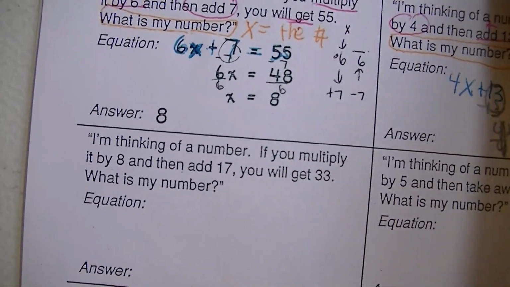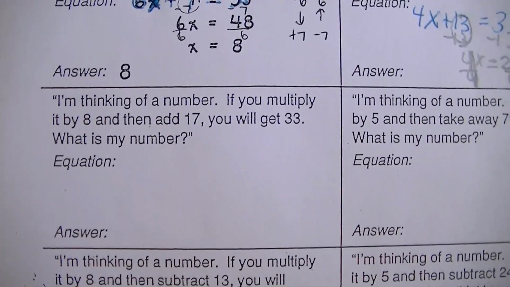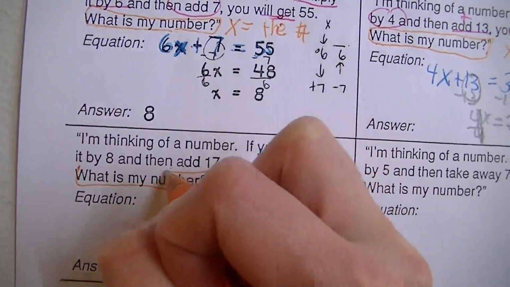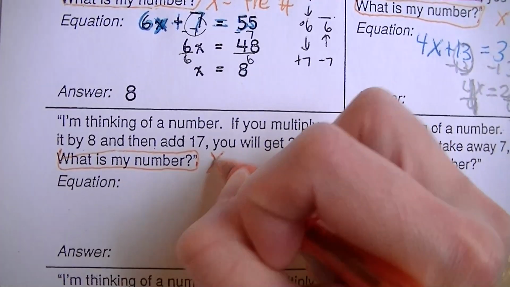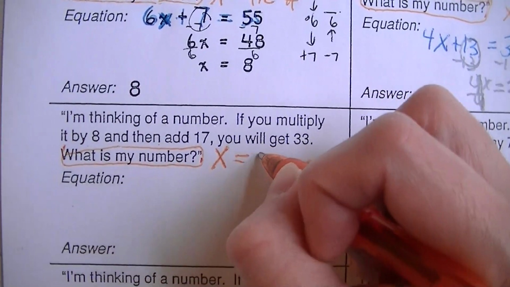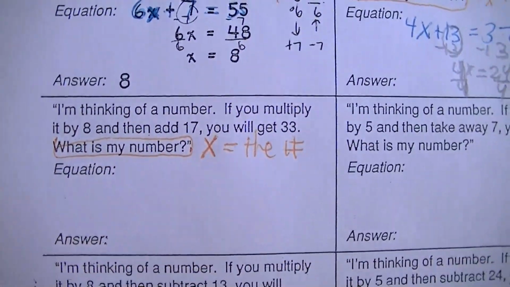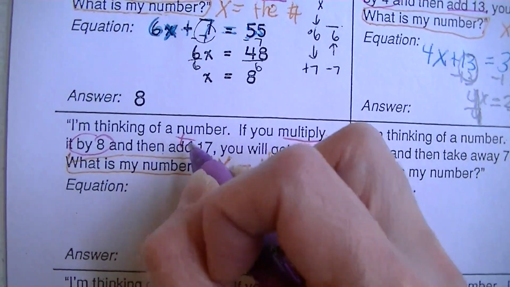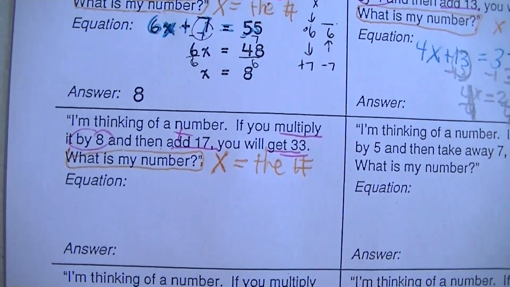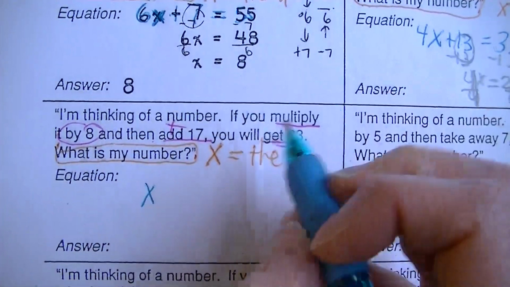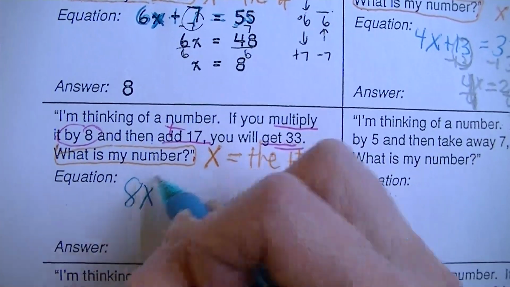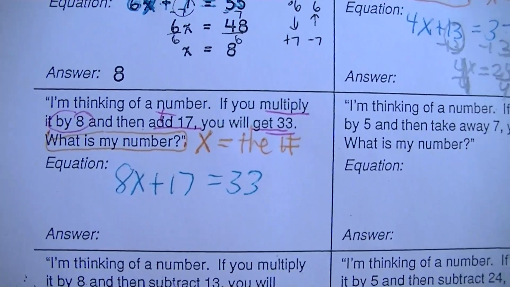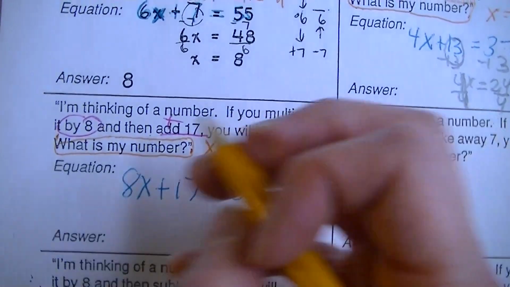The next problem. I'm thinking of a number. If you multiply it by 8 and then add 17, you will get 33. What's my number? Identify what they're asking you to find and then assign a variable to it. I'm going to also use x again. And x is going to represent the number. Circle and underline those keywords and phrases. If you multiply it by 8 and then add 17, you will get 33. So build it. Start with that variable. You multiply it by 8, and then you're going to add 17. You will get 33. Now go ahead and build that equation in order to solve it.